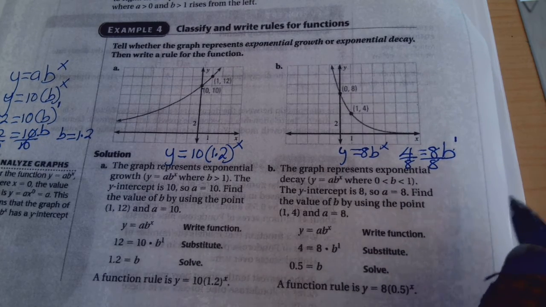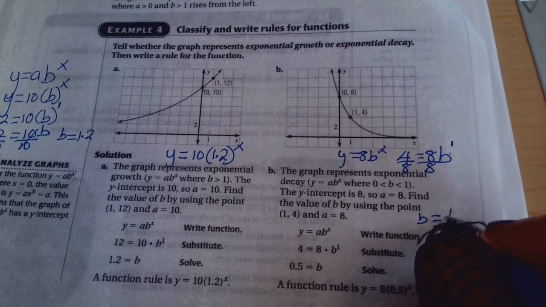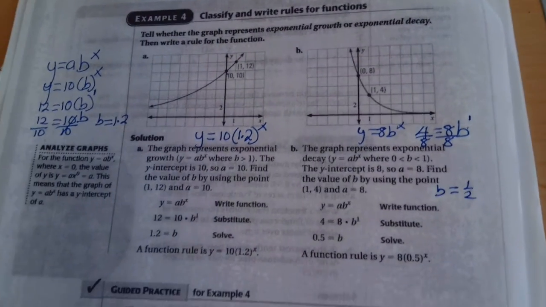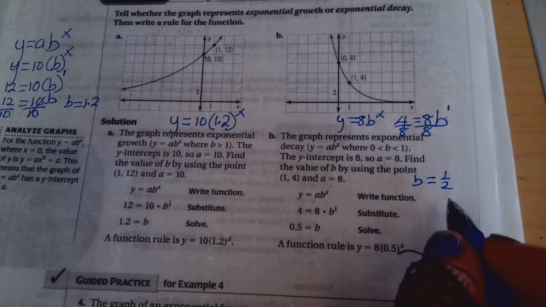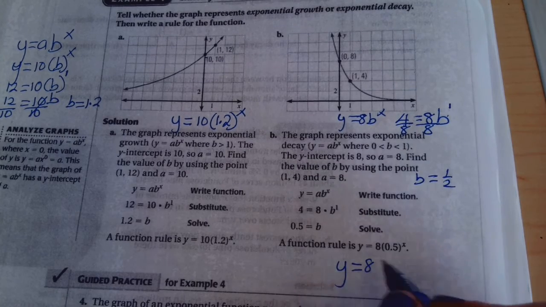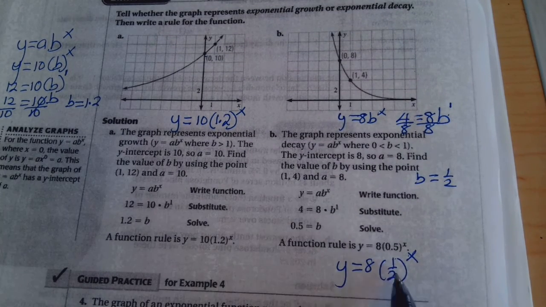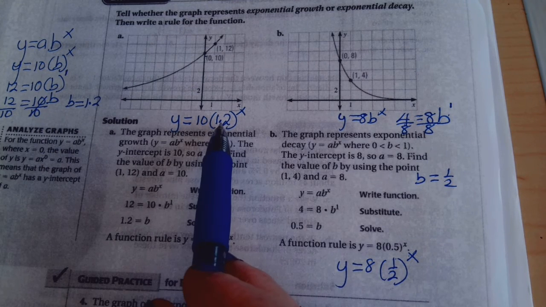4 divided by 8 is 1/2. So now I have everything I need. So b is 1/2. I like to write mine as a decimal, but it doesn't matter. You can write it as a fraction. So the rule is y equals 8 times (1/2) to the x. And there you go.